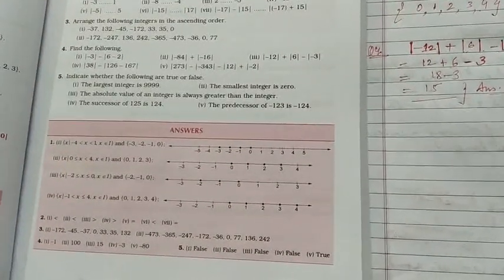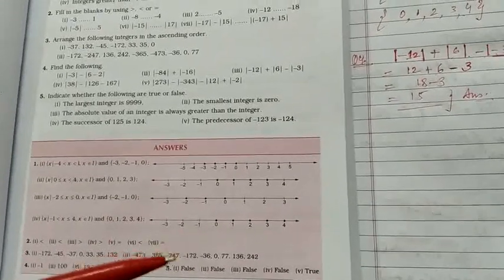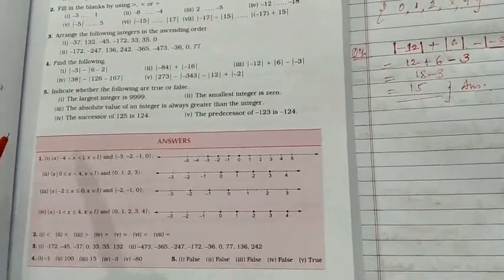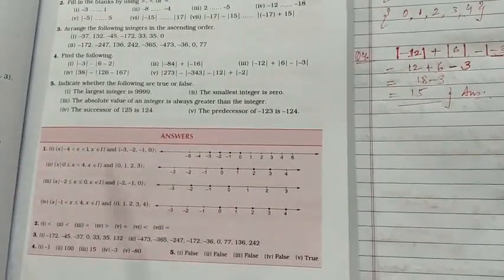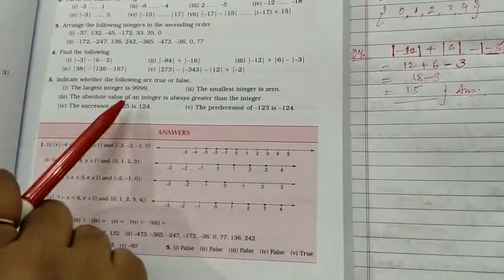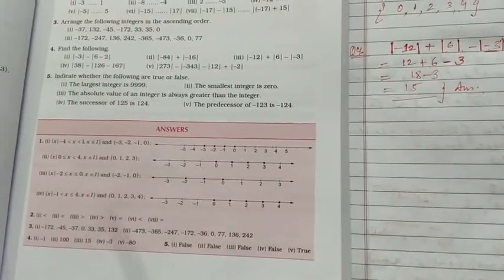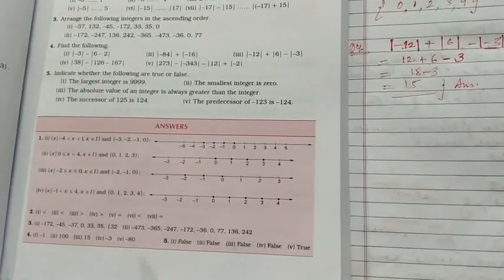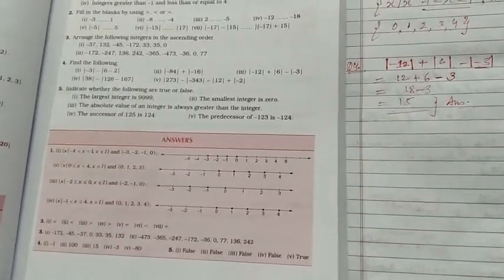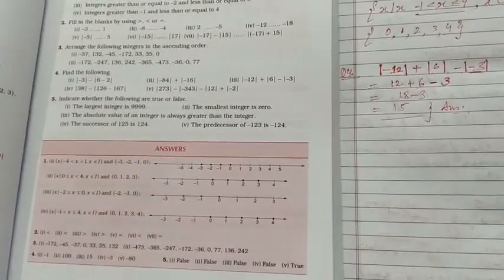Last question, indicate whether the following are true or false. Again I'm telling you, please do not cheat from the answers. Try to understand on your own. See, it is very easy. Largest integer is 999. Is this the largest integer? No. It can be a large number, but it cannot be the largest. Largest means they wanted to say that कि इससे बड़ा और कोई integer है ही नहीं. So that is why it is false.